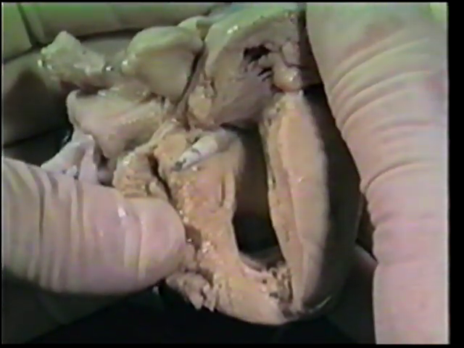The probe into the left ventricle. So Epstein's malformation can be regurgitant and can be stenotic as well.